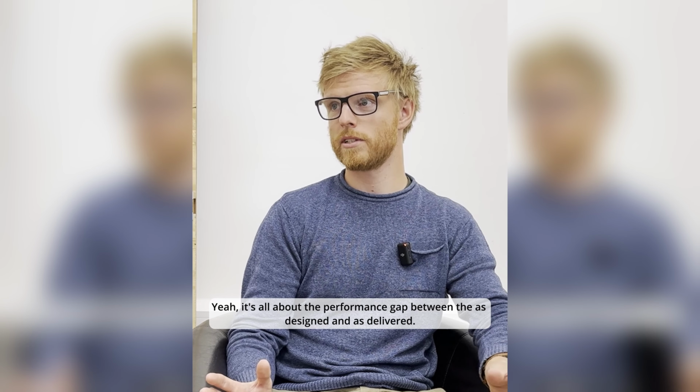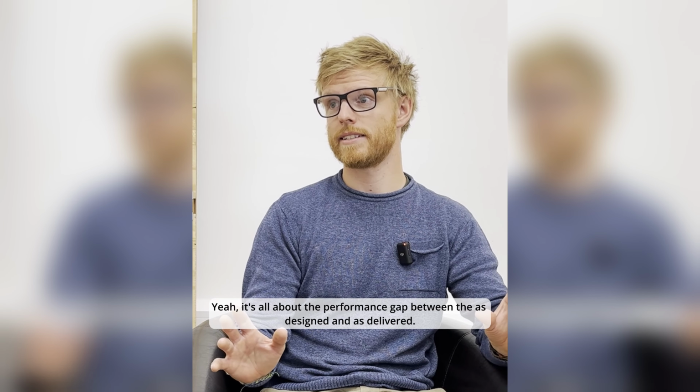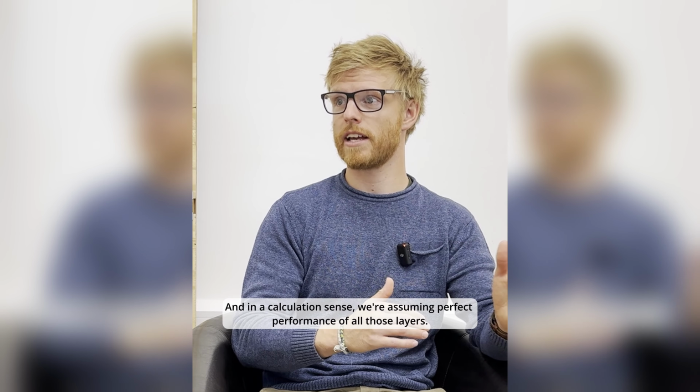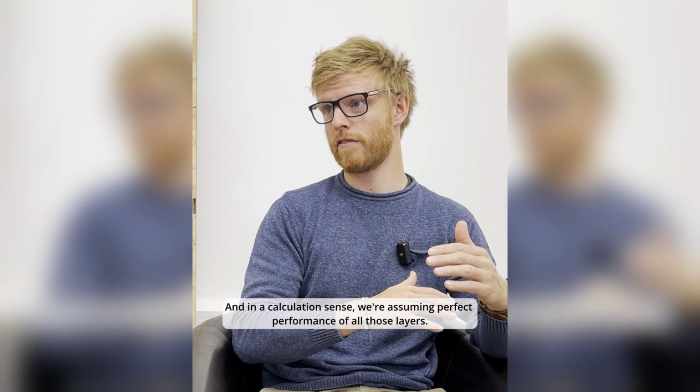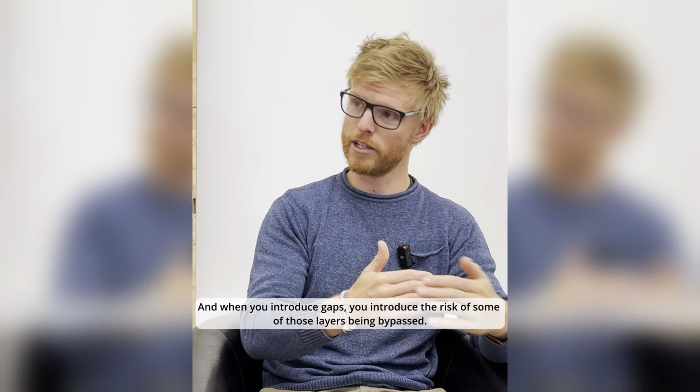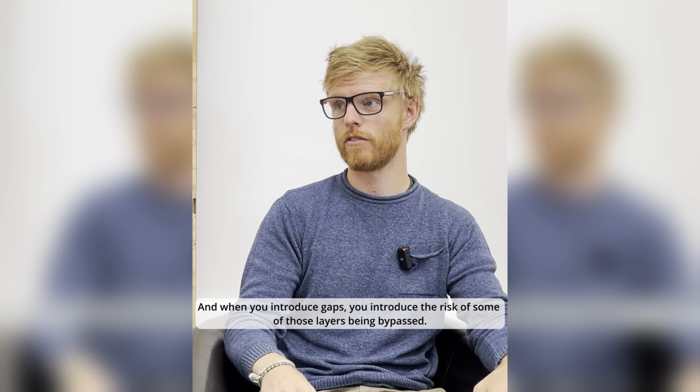Yeah, it's all about the performance gap between the as designed and as delivered, and in a calculation sense, we're assuming perfect performance of all those layers, and when you introduce gaps, you introduce the risk of some of those layers being bypassed. Exactly. As you say, yeah.